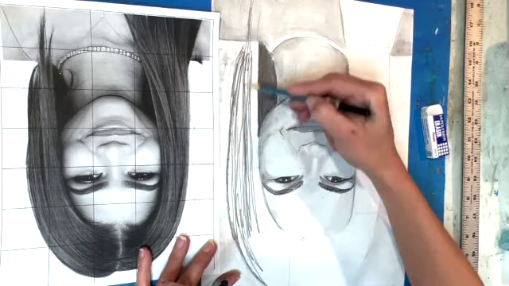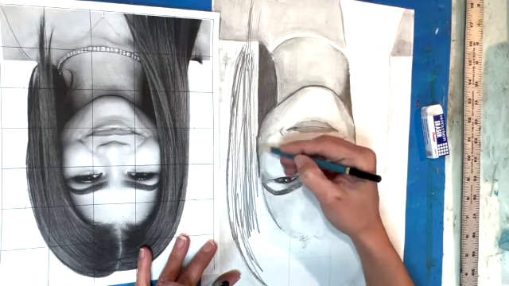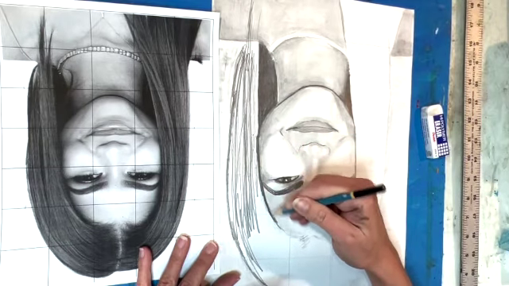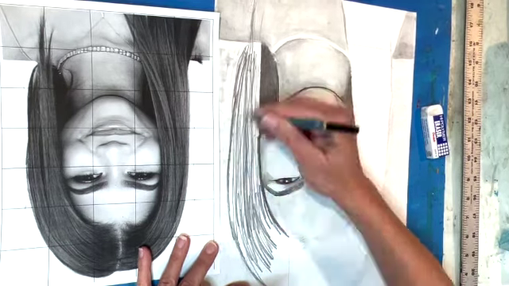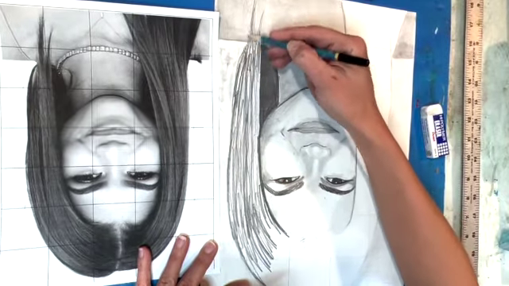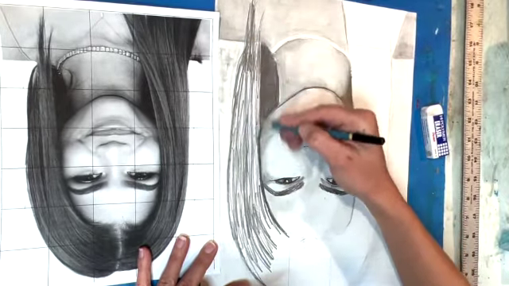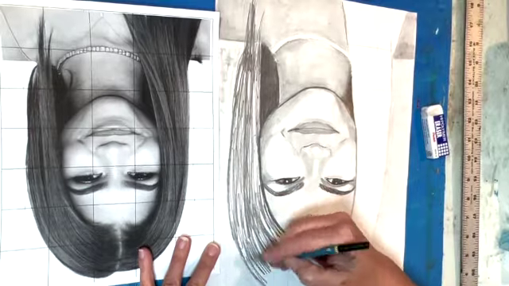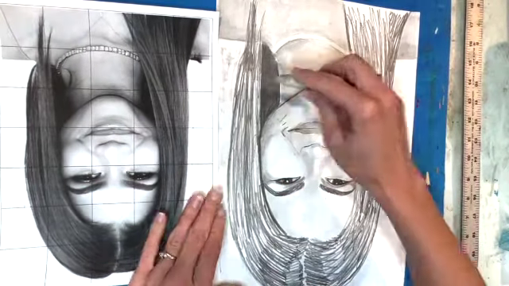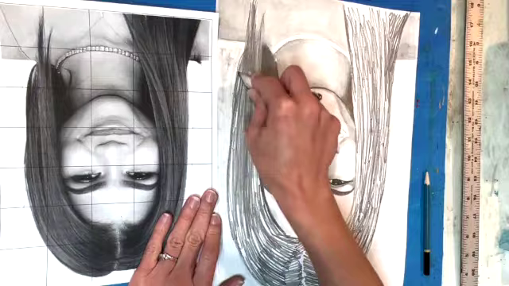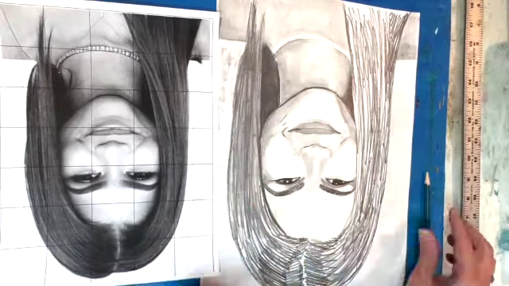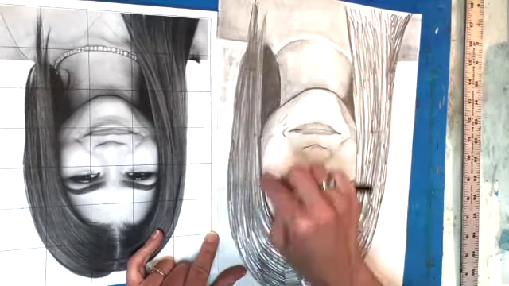I also am going to start adding those lines in the hair, and I'm really trying to push nice and hard to get that dark line around the face. And then I'm using some nice long lines for her hair as well. And I can use the blending stick just to kind of fill that in to help kind of smooth that out.